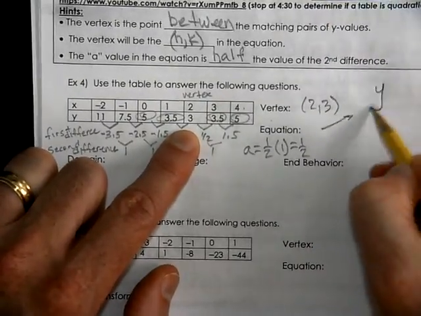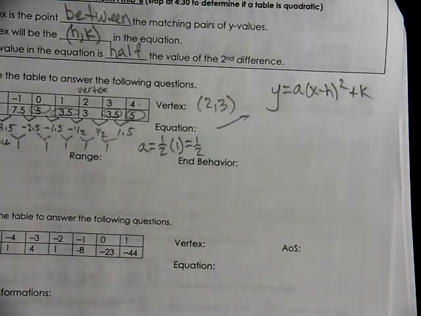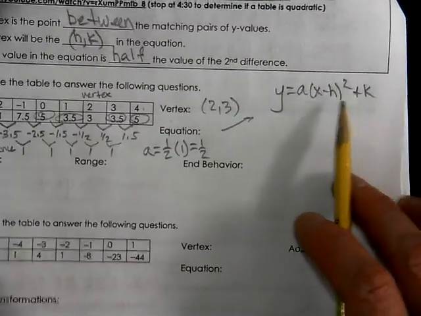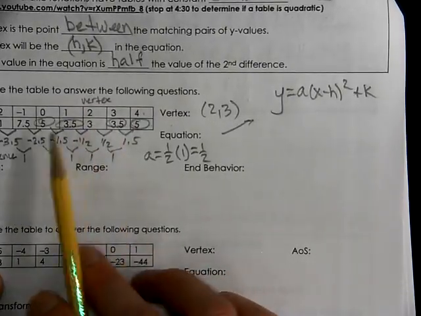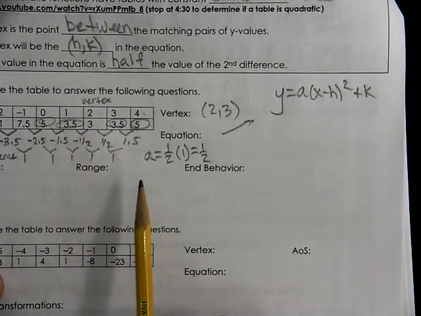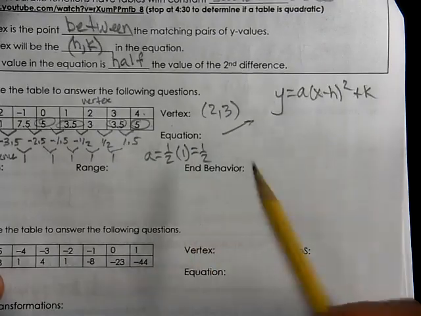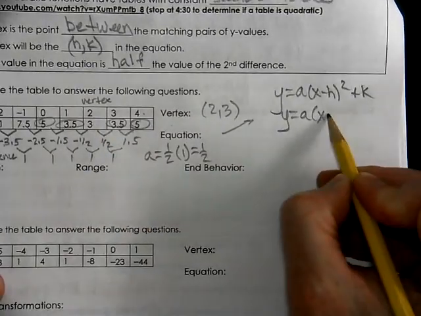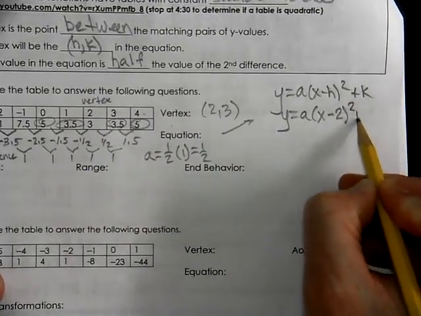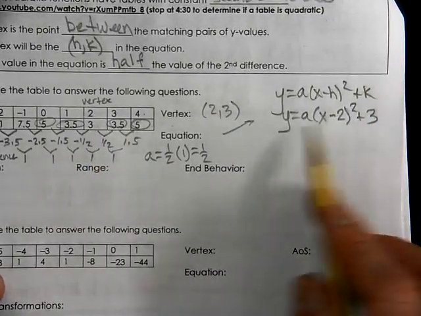Our equation should always start out as y equals a times (x minus h) squared plus k. That's our equation. Don't say that you look at this and don't know what the equation is. You've got to find the little pieces. Break it down into the little pieces we know. We know that the h value is part of the vertex. So this is going to be x minus 2, plus k, which is 3. So we have part of our equation.